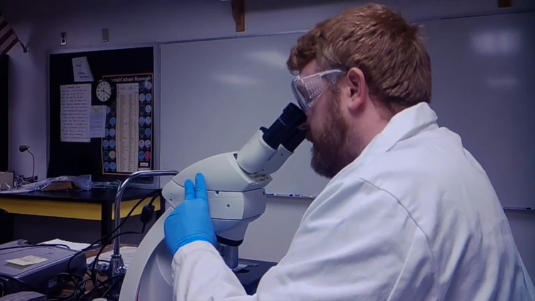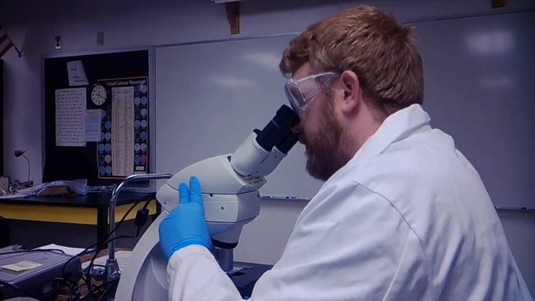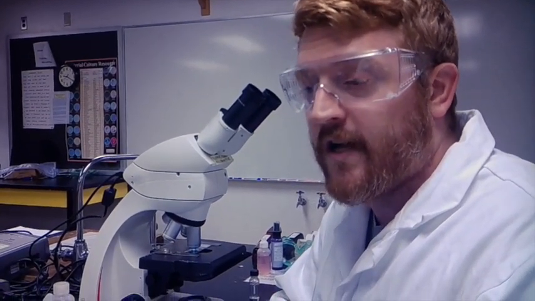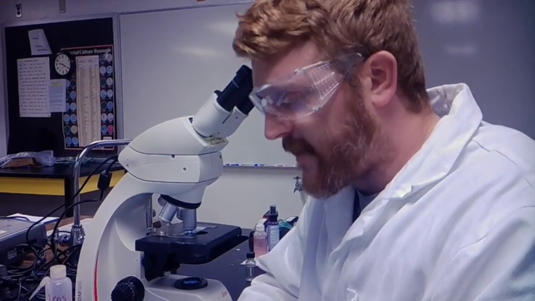The reason why we wouldn't use oil immersion is that we have a cover slip. The whole purpose of oil immersion is to lessen the refractive index difference between your sample and your objective, and since we have a cover slip between our sample and our objective, using oil immersion would be kind of useless. For that reason, we wouldn't use oil immersion when we have a cover slip.